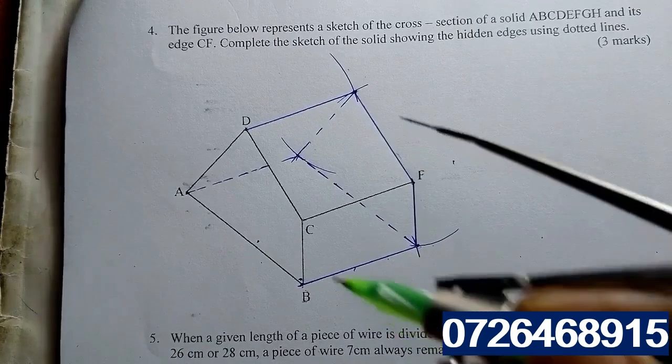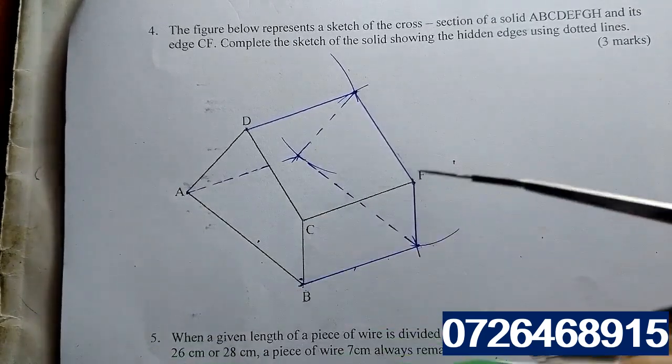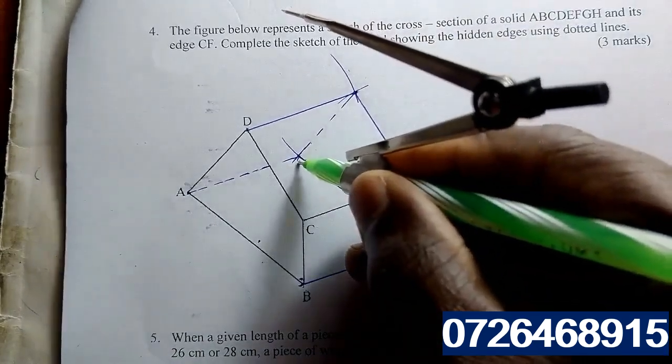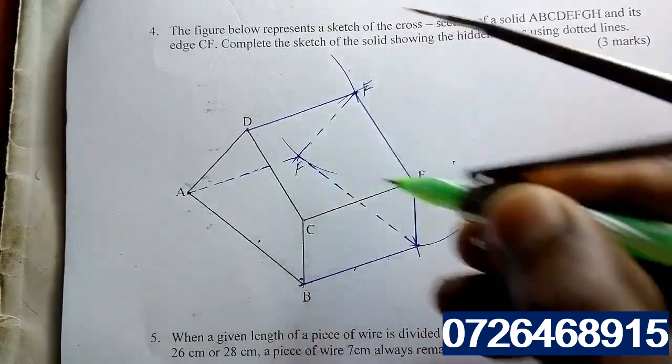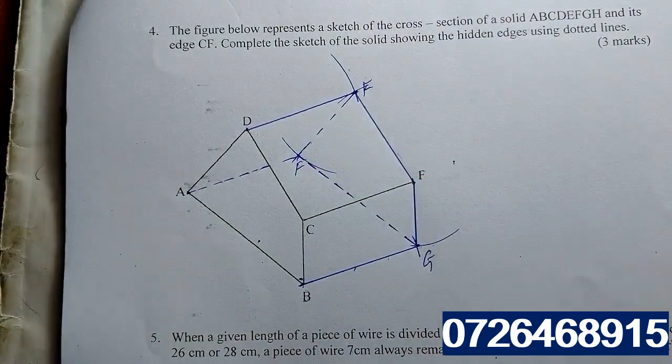So what is remaining? A, B, C, D, E, F, G. You can label it like that.